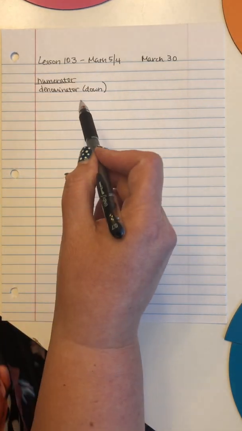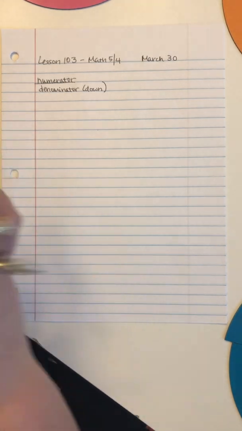I wrote a reminder on here. We're going to be doing fractions. So here's a quick reminder of our numerator and denominator in fractions. Our numerator is the top number. Our denominator is the bottom number. And I wrote the word down beside it. Remember, when we're looking for our denominator, we look down. Denominator starts with D, down starts with D, so denominator, down.